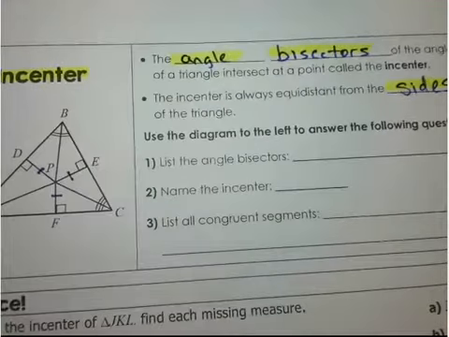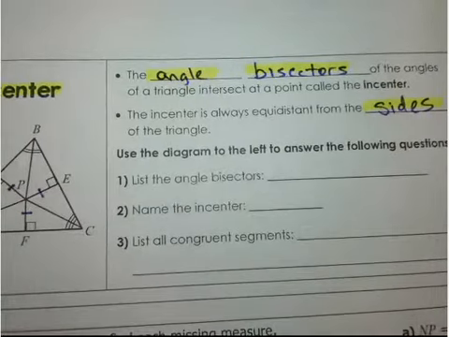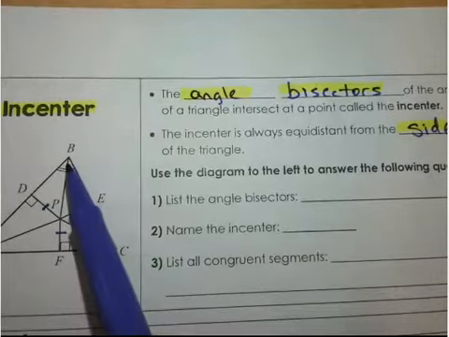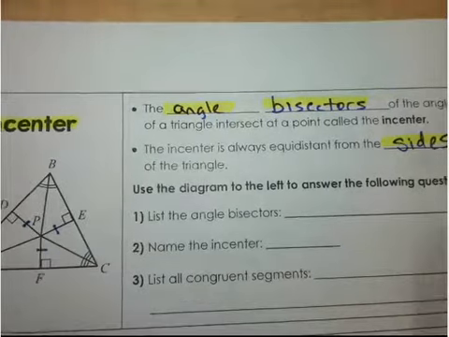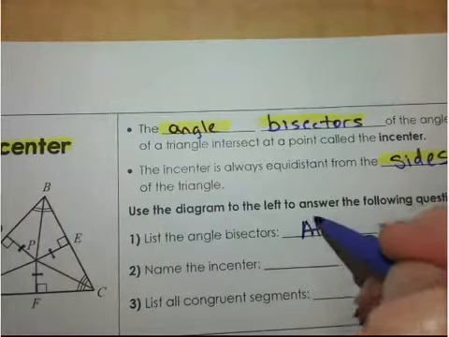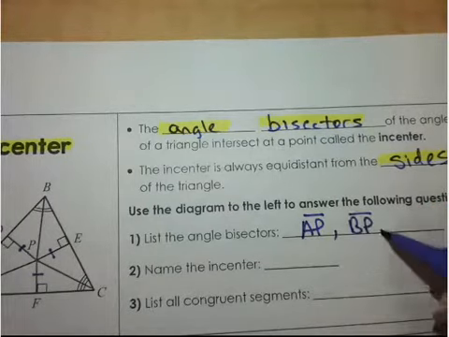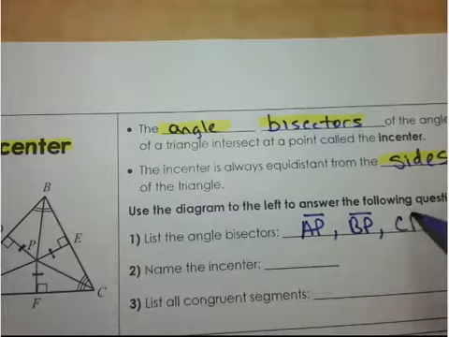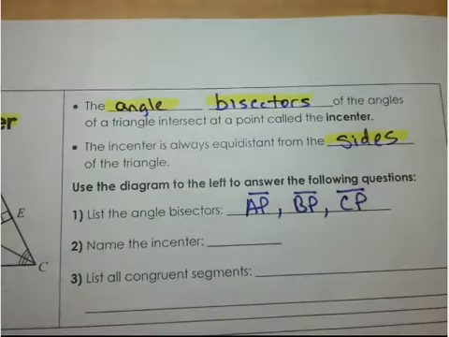Alright, so we're going to use the diagram to the left to answer the following questions. First of all, list the angle bisectors. Our angle bisectors are coming right out from our angle and they're going to our incenter. So I have AP and BP and CP. The incenter is P.